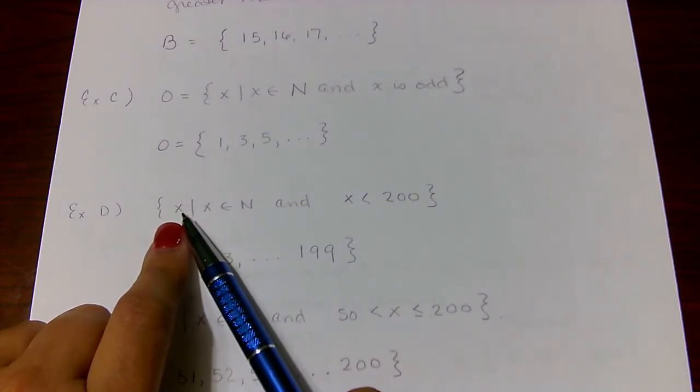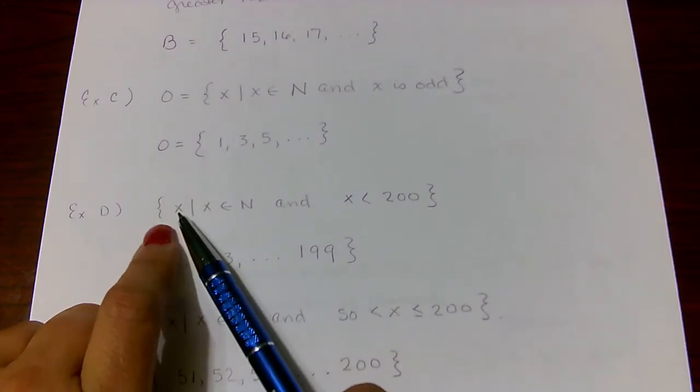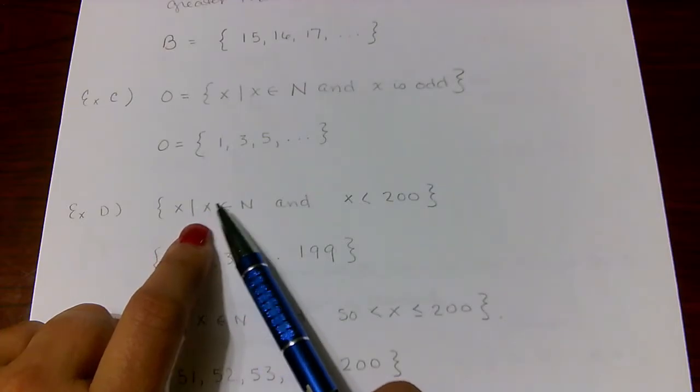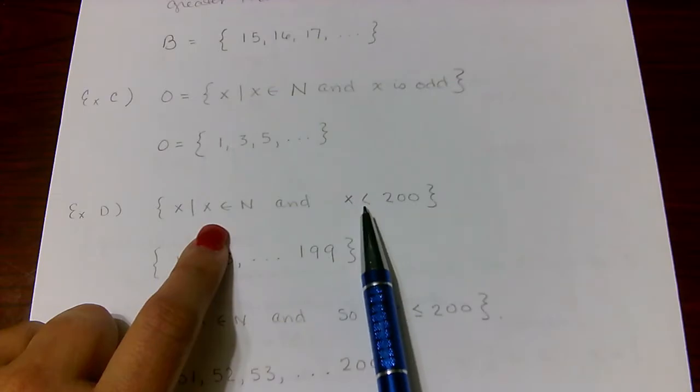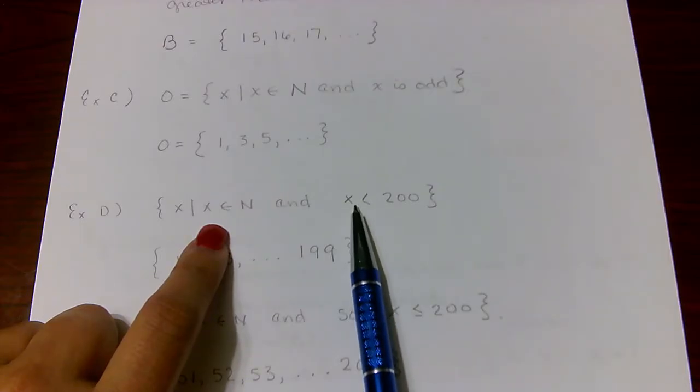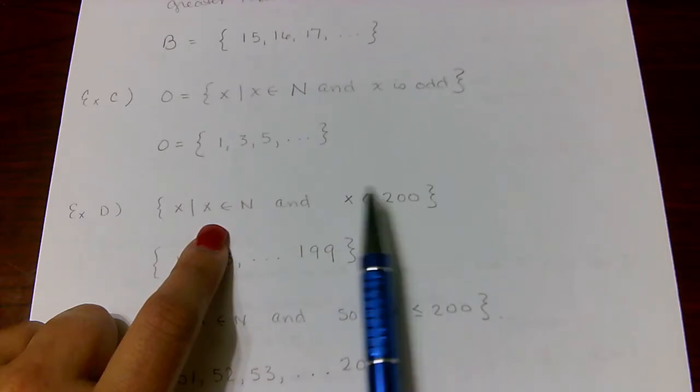Using the set notation again, it's the element X, which X is an element of natural numbers, and X is less than 200. Notice on this one here, you do not have an equal sign underneath the inequality. So X does not equal 200.